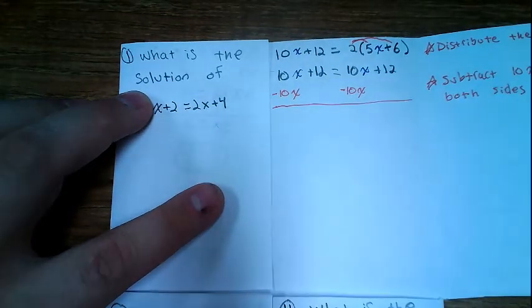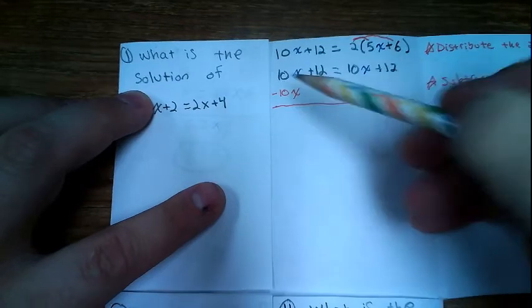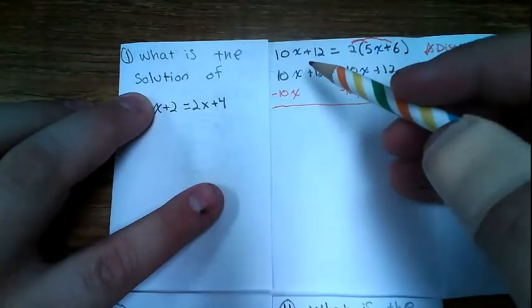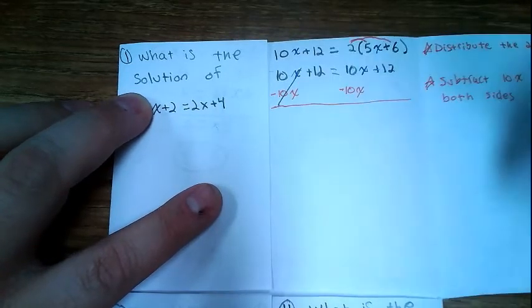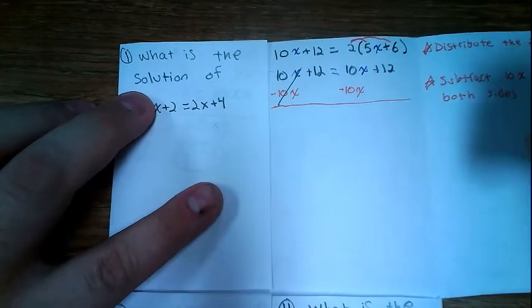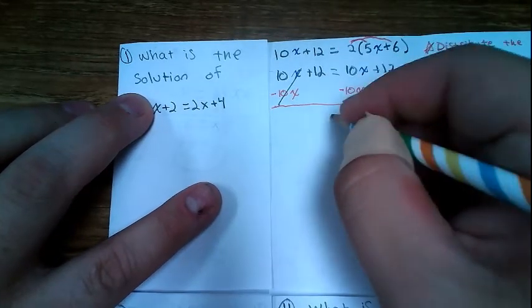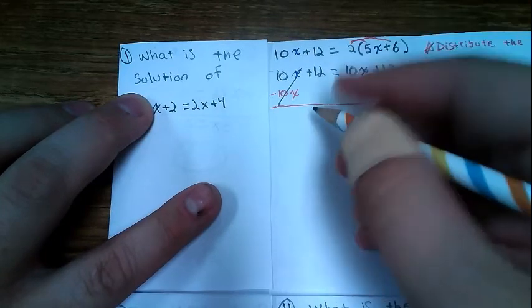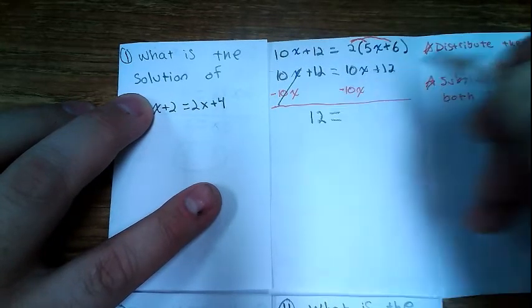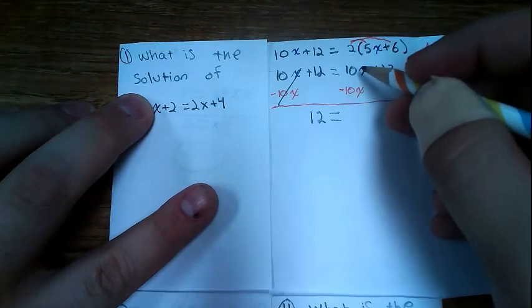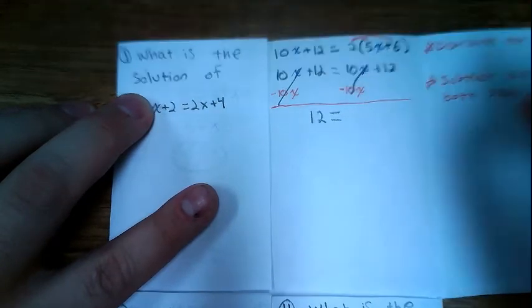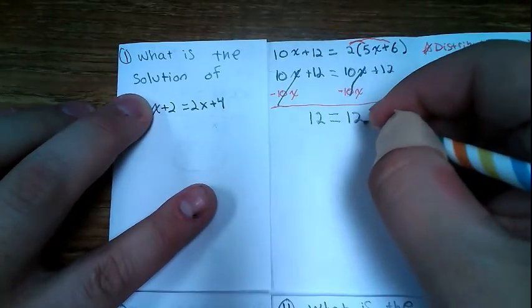Let's see what I have there. Now 10x minus 10x, that would be 0. If I have 10 x's, I take away 10 x's, then I don't have any x's left. So on the left side, there's just 12. And on the right side, the same thing happens. Those cancel out, and I'm left with 12.